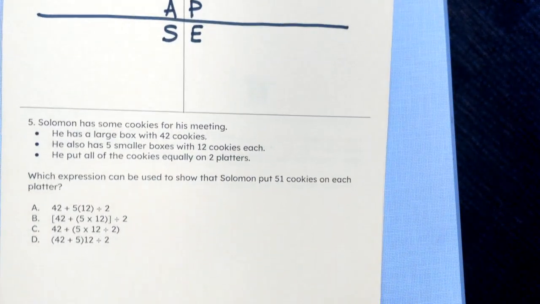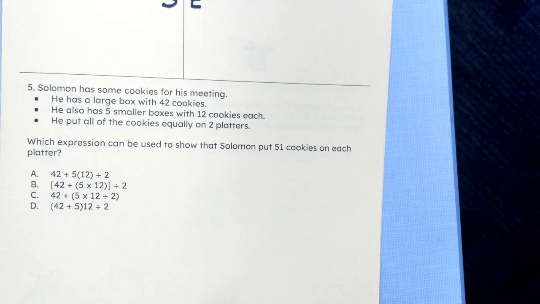And finally, number 5. Solomon has some cookies for his meeting. He has a large box with 42 cookies. He also has 5 smaller boxes with 12 cookies each. He put all the cookies equally on 2 platters. Which expression can be used to show that Solomon put 51 cookies on each platter? And then we've got our answer choices.